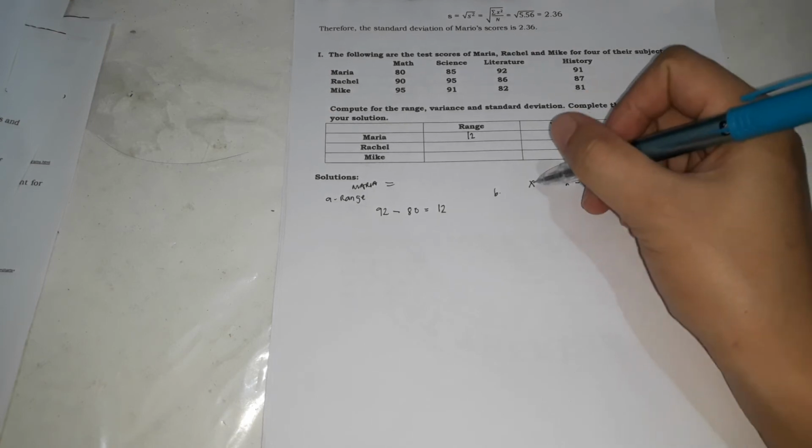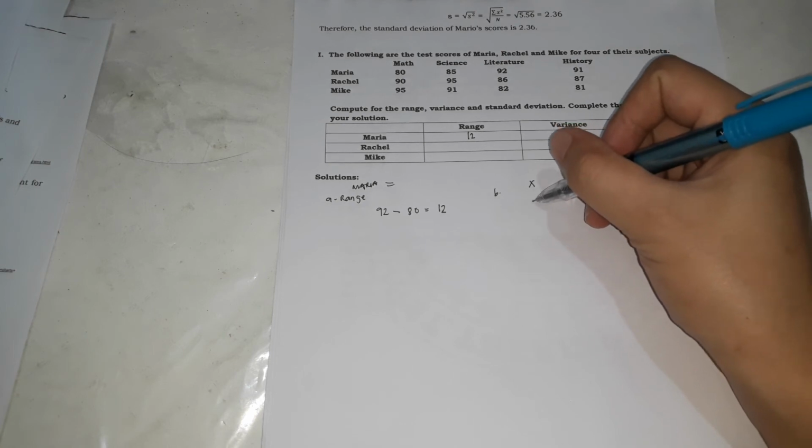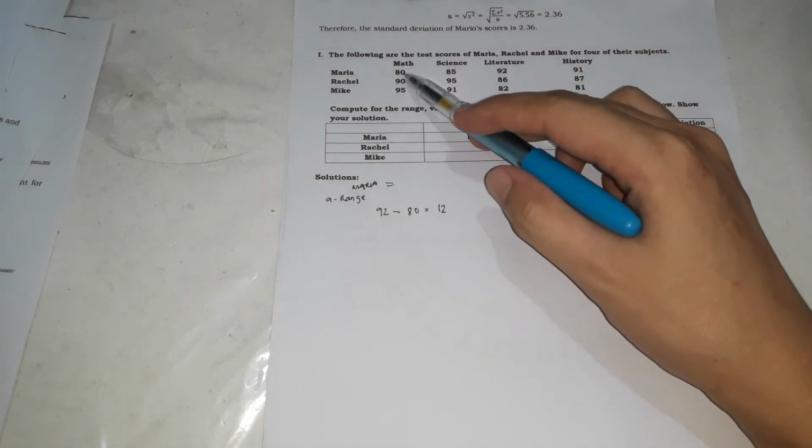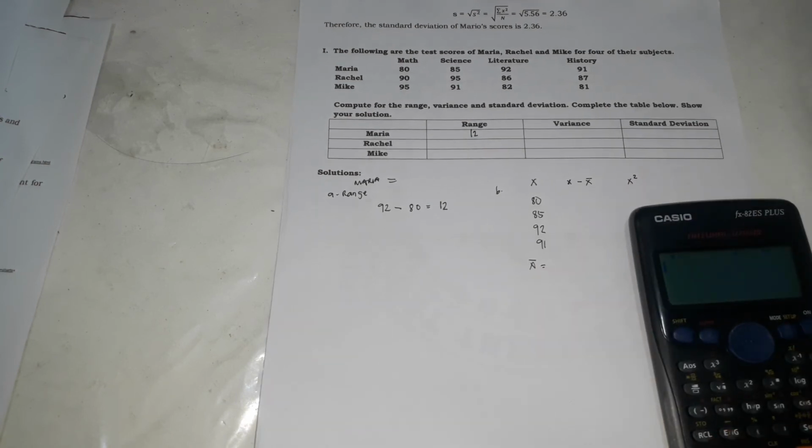Letter B, for the variance. So, for the variance, to make it easier, we're going to form a table. So first is X, rather, the scores of Maria: 80, 85, 92, and 91. Next, kukunin natin yung mean. So, to get the mean, add nyo lang, divided by 4 because there are 4. So, the mean is 87.